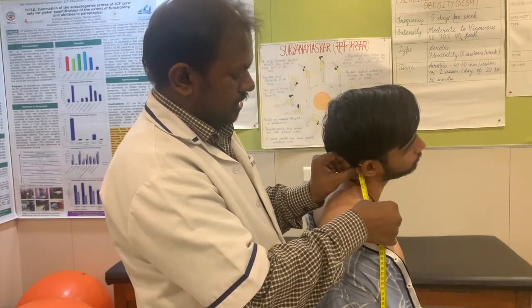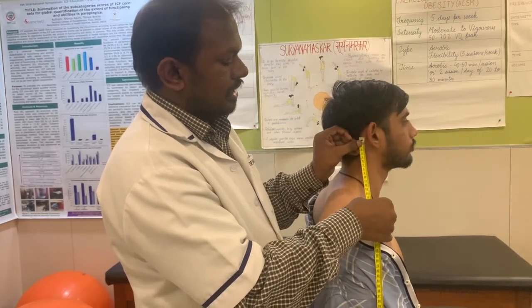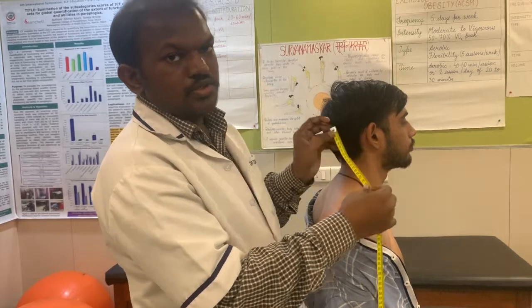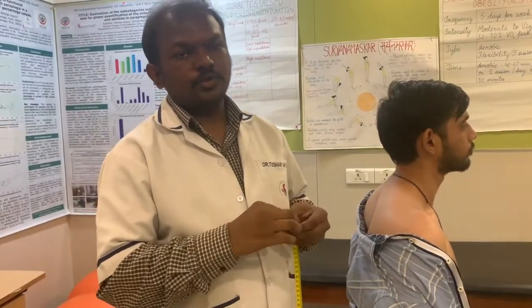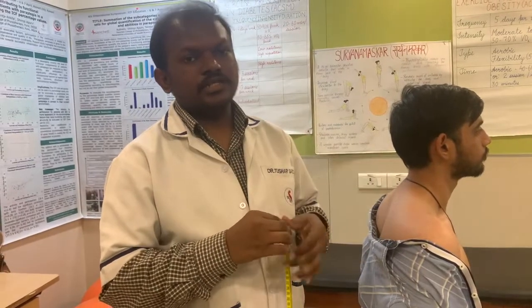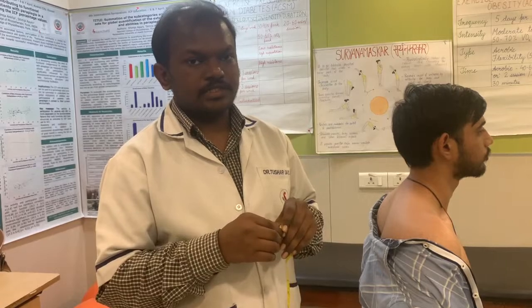Okay, fine. So here we are getting around 8 to 10 centimeters of difference. So you can check this on both the sides and compare for any tightness in the lateral flexors.